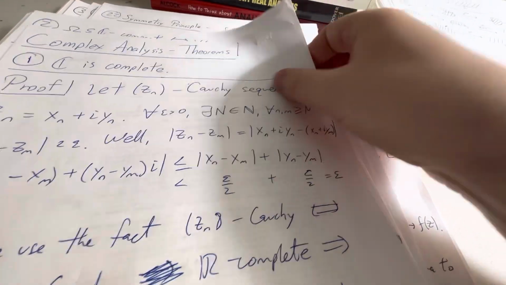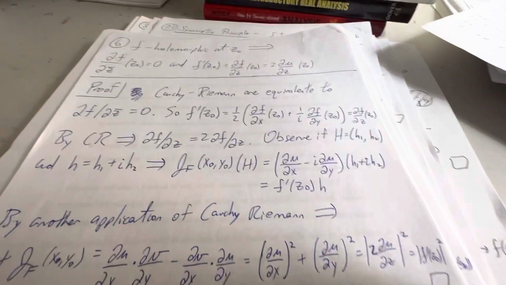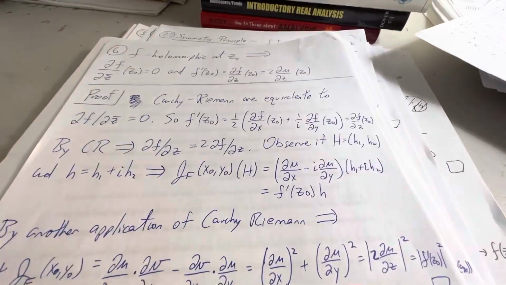So let me show you a theorem I'm less embarrassed to show. Here, this one I copied from a book. So you can get mad at the book instead of me.